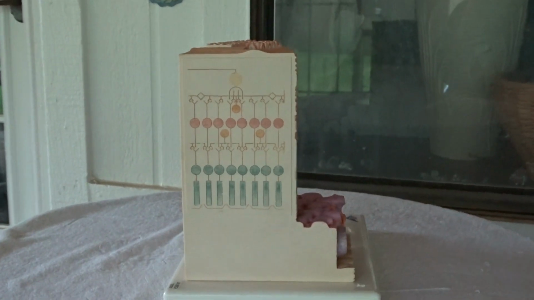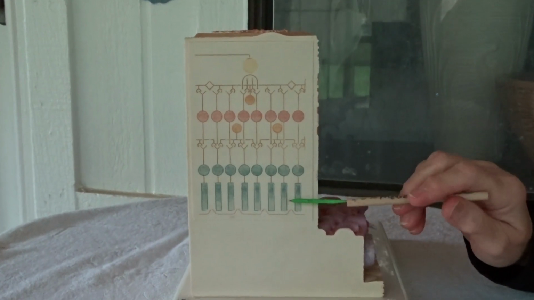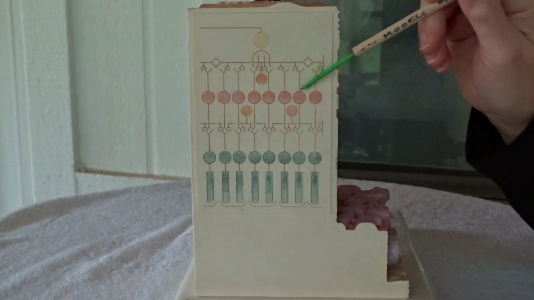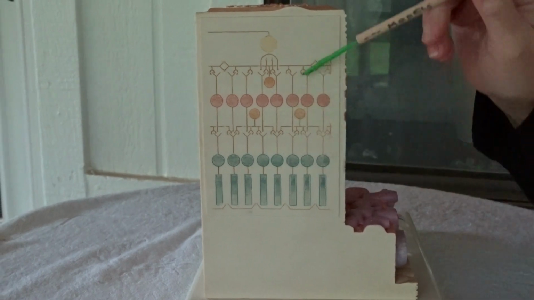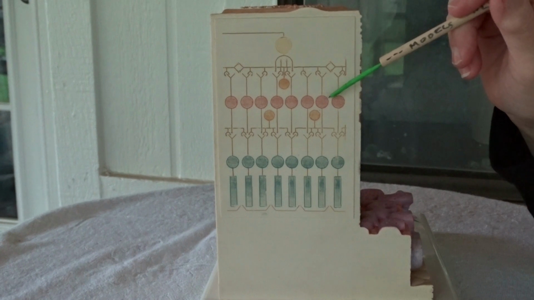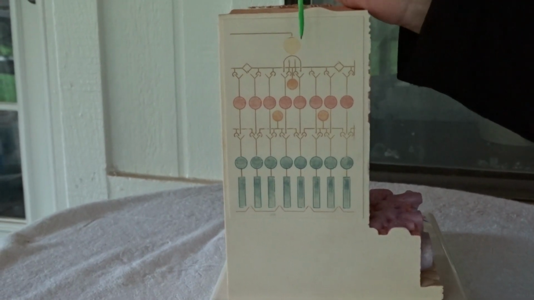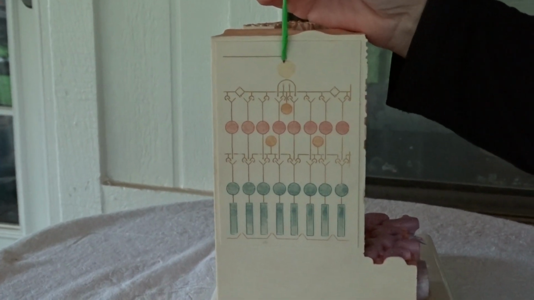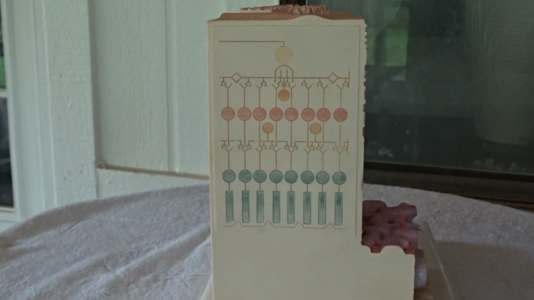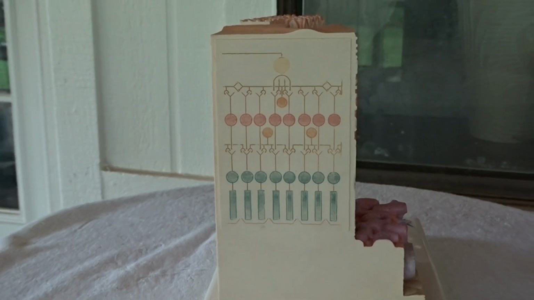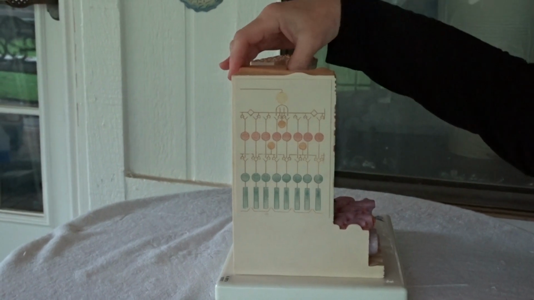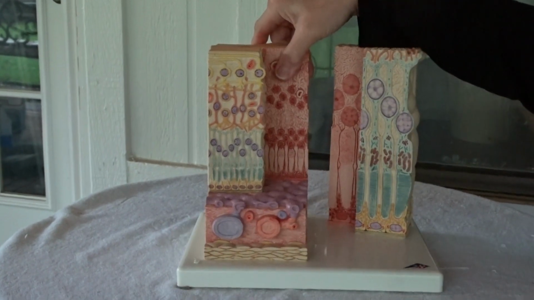What they're trying to show us with this little schematic diagram is that multiple rods will feed into fewer bipolar cells, and then several bipolar cells are going to signal one ganglion cell. And we're going to see this pattern over most of the retina, except where we have the fovea centralis. Now, let me shift this back around really quickly.